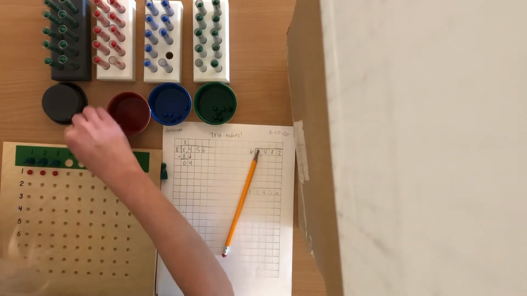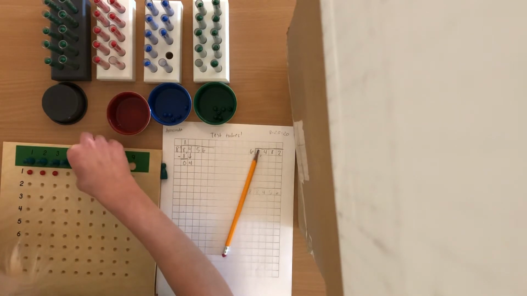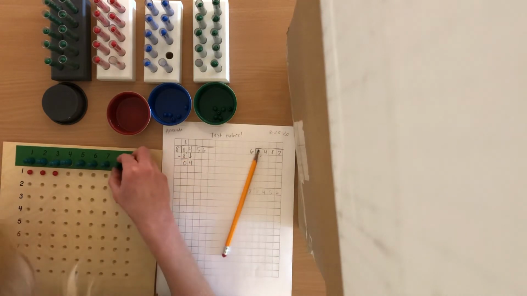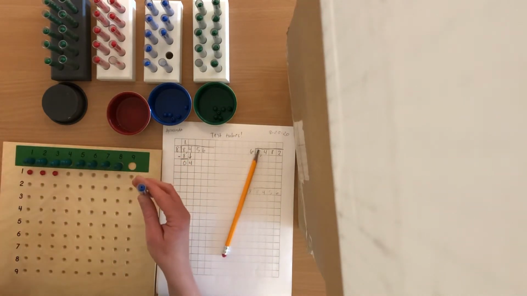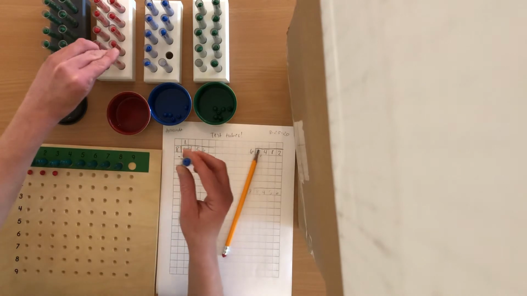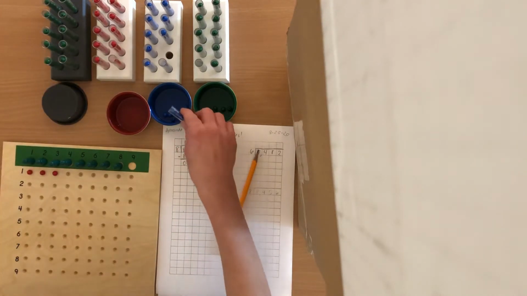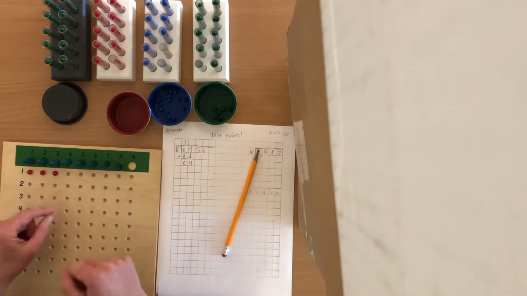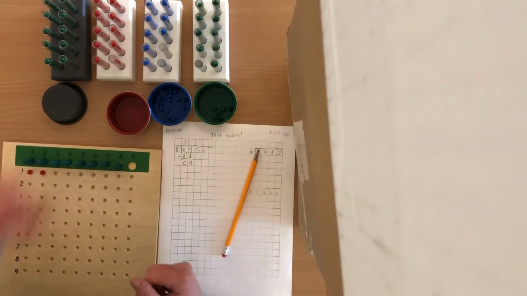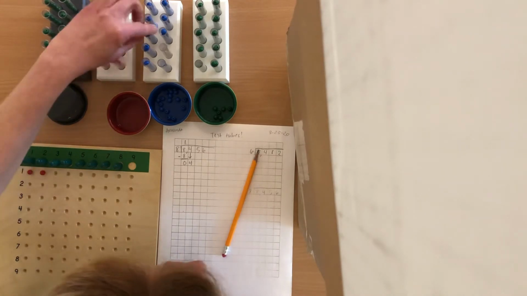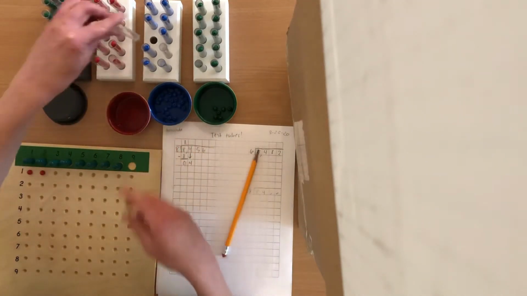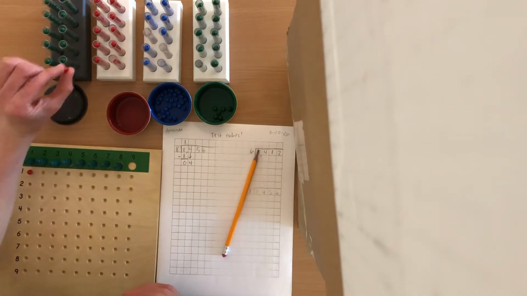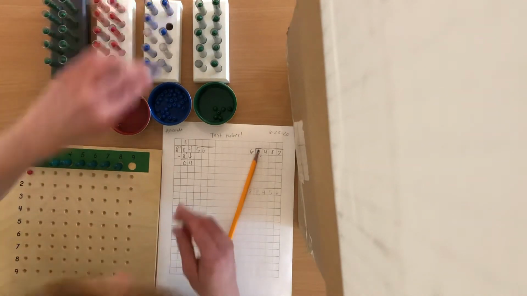Okay, so I know that 10 tens is going to equal 100. I know that, okay? So I'm going to exchange 100 for 10 tens. Fun part. Now, it's still not enough, so I'm going to exchange another 100 for 10 tens. Still not enough. I'm going to exchange another 100 for 10 tens.